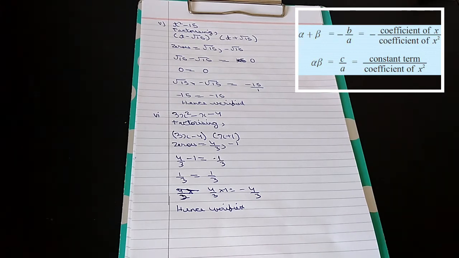Here, the product of zeros is root 15 into minus root 15, which is nothing but minus 15. And c by a equals minus 15 by 1, which is equal to minus 15. Hence verified. Let's do the sixth one. Once we factorize it, we get 3x minus 4 into x plus 1.